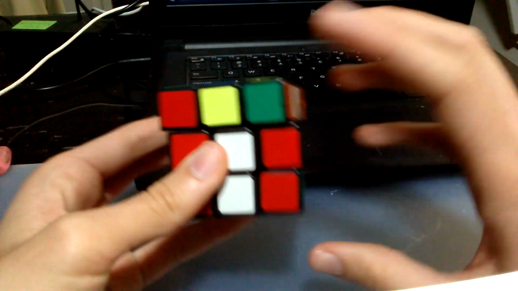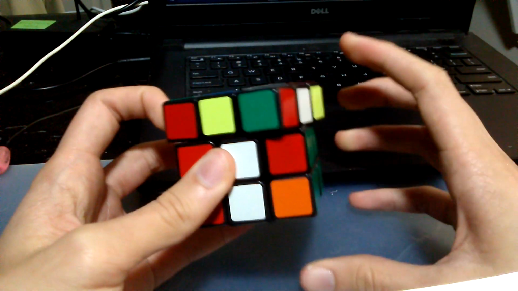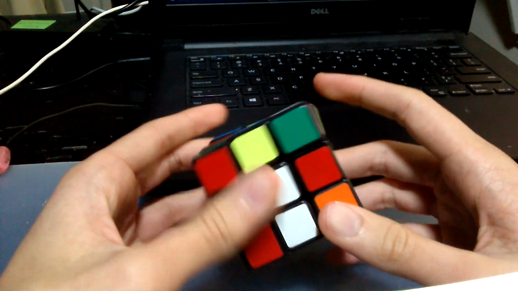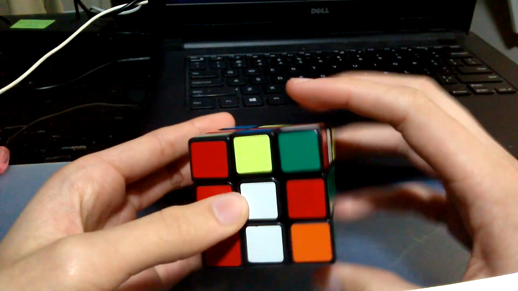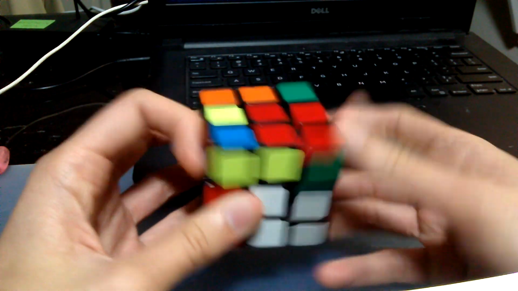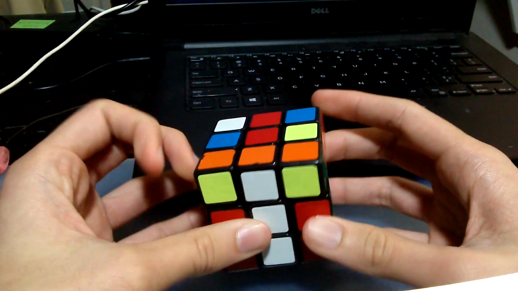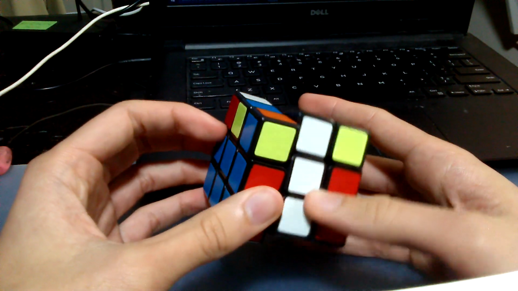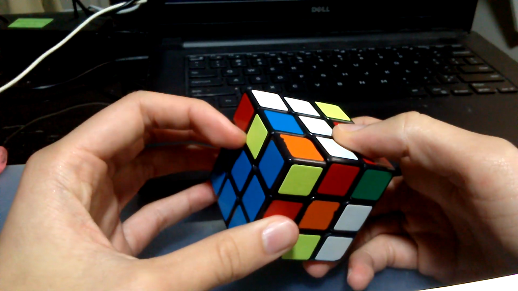Okay, I'm going to do this one as a common case. If you're familiar with CFOP, you probably just insert it like this, or something like inverse. But in Roux, you can take advantage of the M slice and use this algorithm.